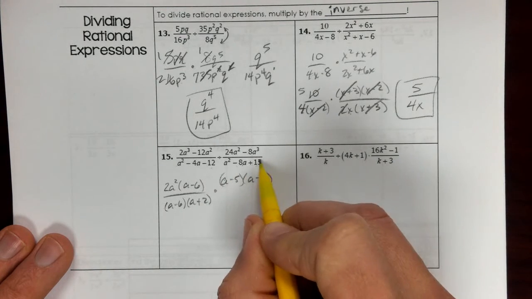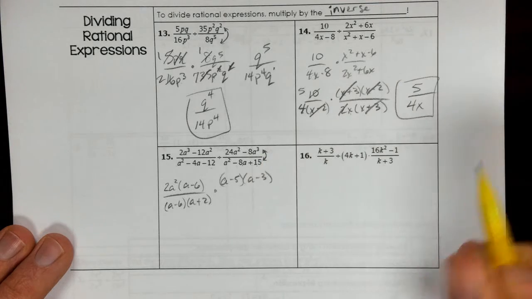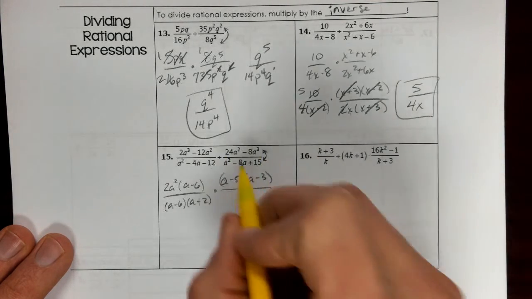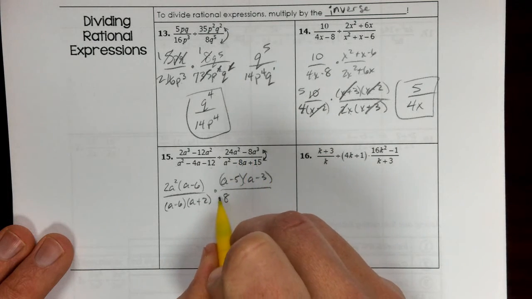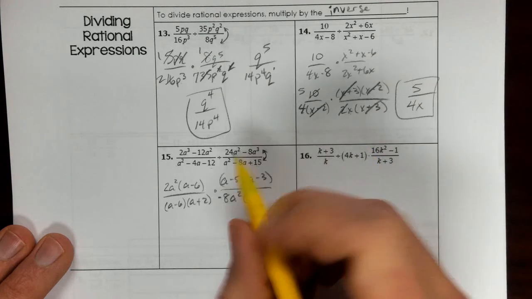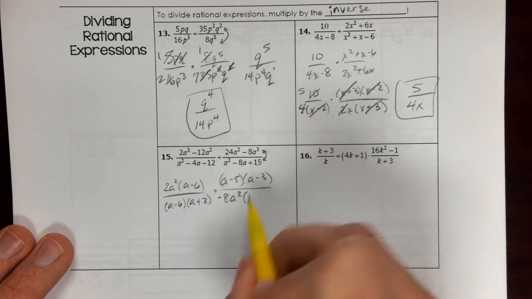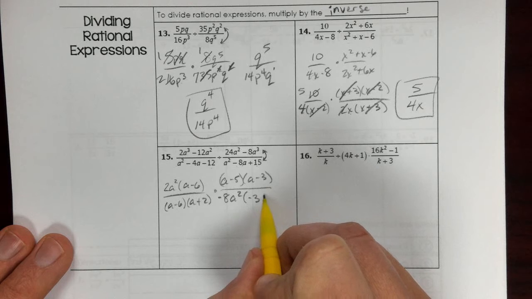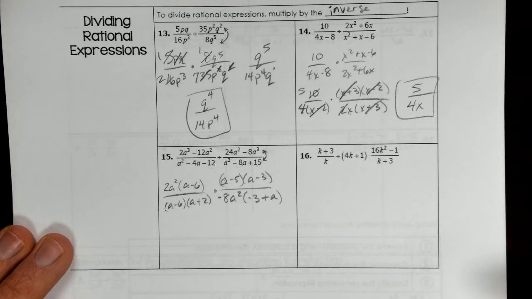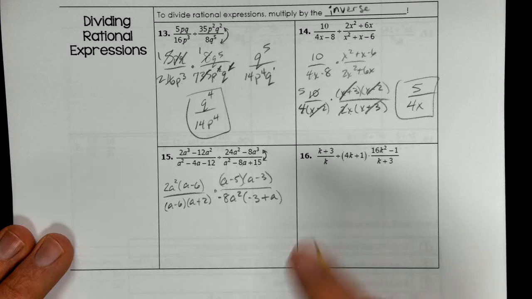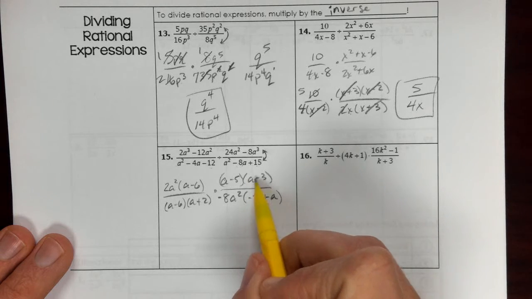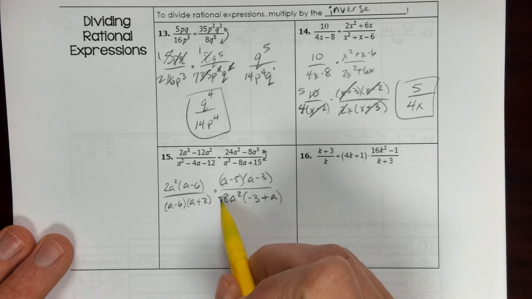Now once again, we're doing the inverse. We're flipping it. So that's why it's on top. On the bottom is going to be this piece. I'm going to factor out actually a negative 8a squared. If I factor out a negative 8a squared, it's going to give me a negative 3 plus a. Now, I want that to be that. It's the same thing. Negative 3 plus a is a minus 3. That's why I factored out the negative here.